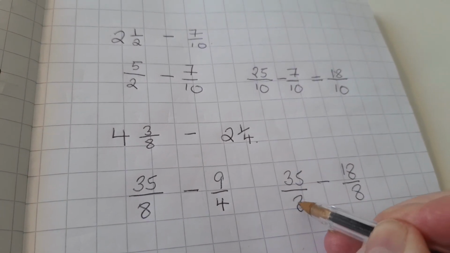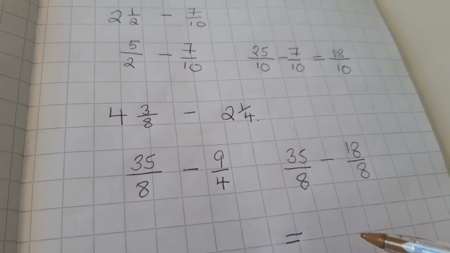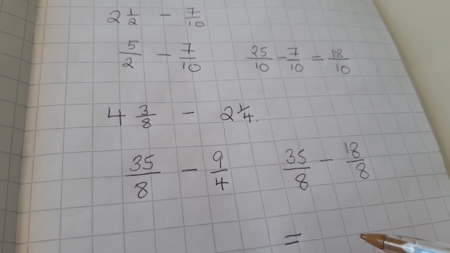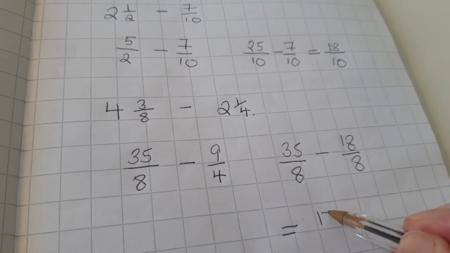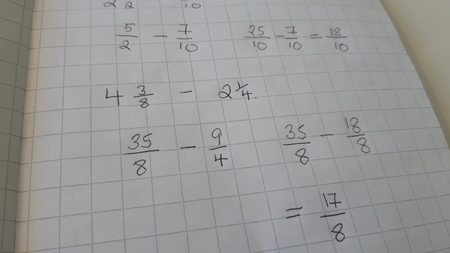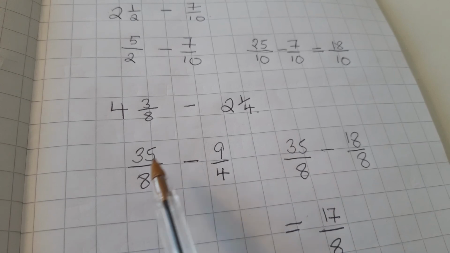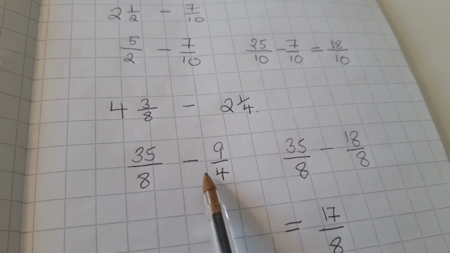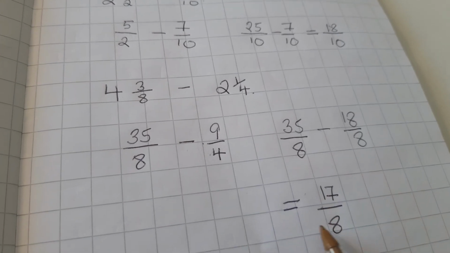35 over 8. Take away 18 over 8 is 17 over 8. So just check what you did. Change the mixed numbers into improper fractions. You then changed one of your fractions to the same denominator, and then you could subtract.